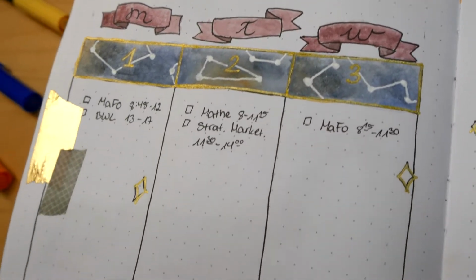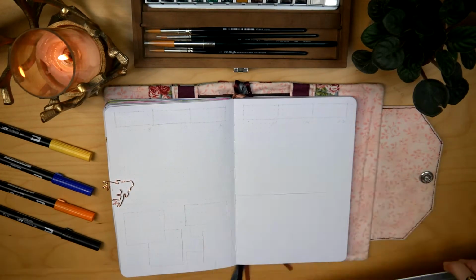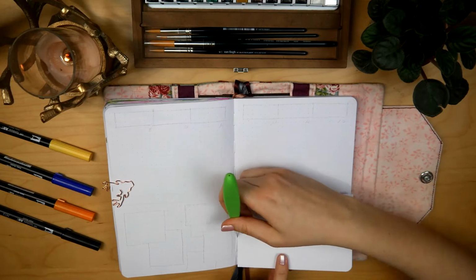So that's it for the first weekly spread. Let's move on to week 6 of the year. Here I decided to add a Dutch door to my setup, and for this I just cut out the bottom part of the right page.